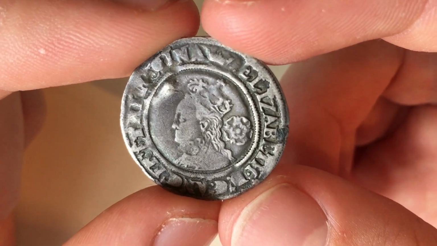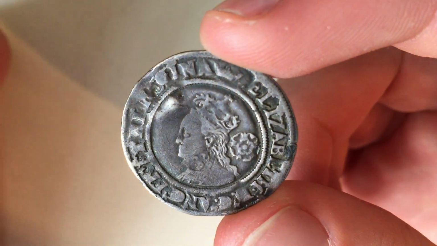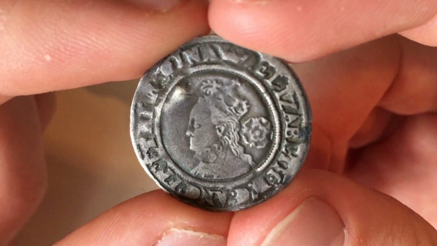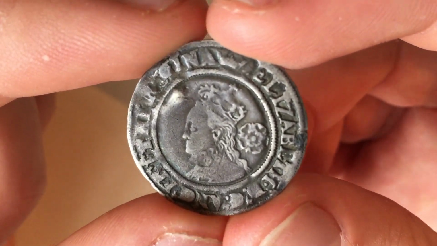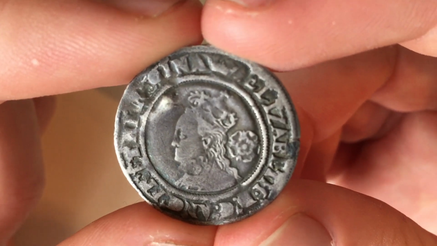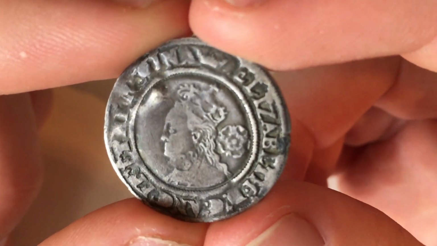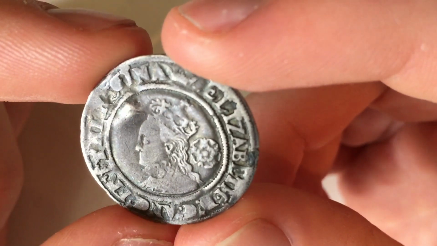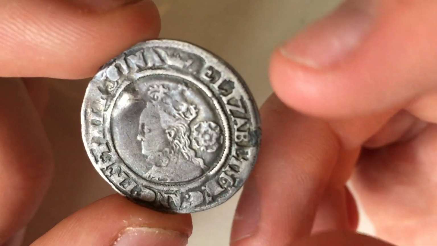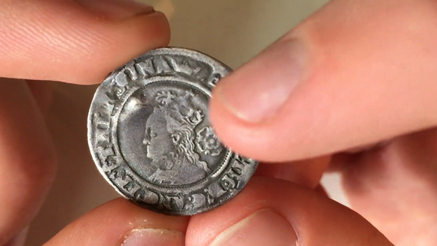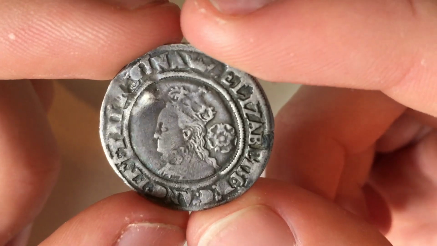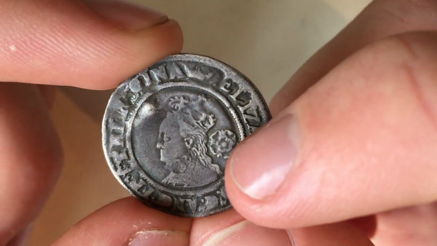We could actually narrow it down even further, the date, without knowing the mint mark, because this is actually the 4th issue of Queen Elizabeth. There were 5 different issues. Obviously they get later on in her reign. This one, if you have a look closely at the crown, and then the rose and the dress, if you count the number of, for instance, jewels, it will differ depending on the issue. So this one is 4th issue. As you can see, it's got the rose here.